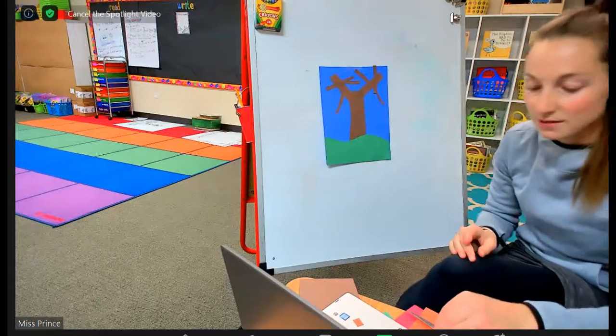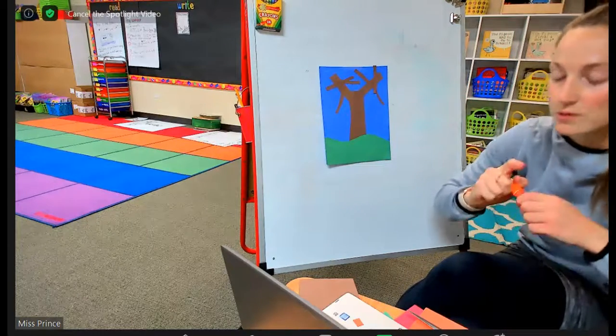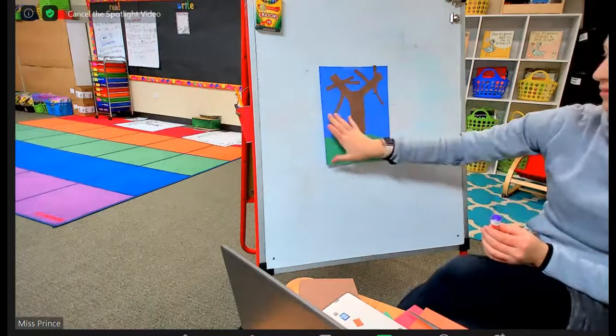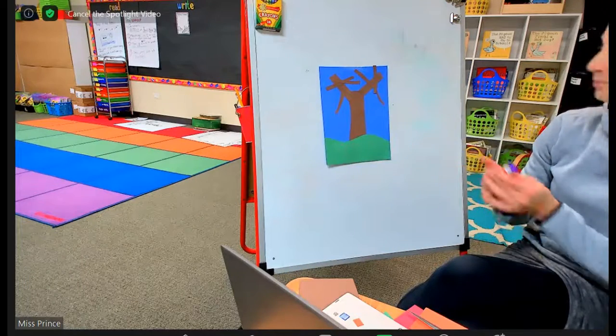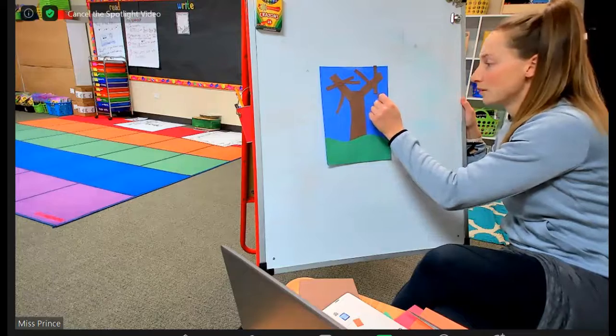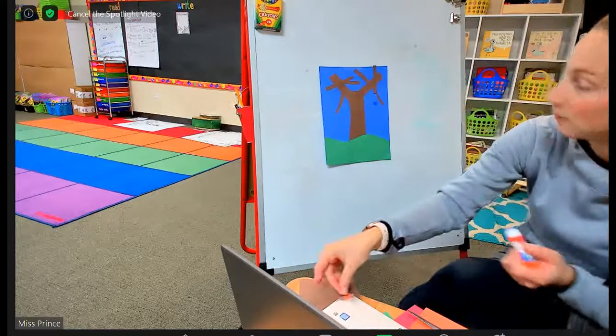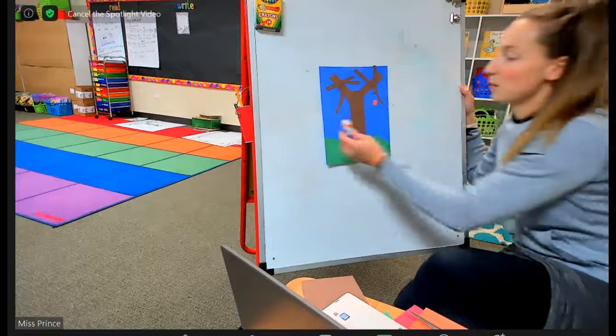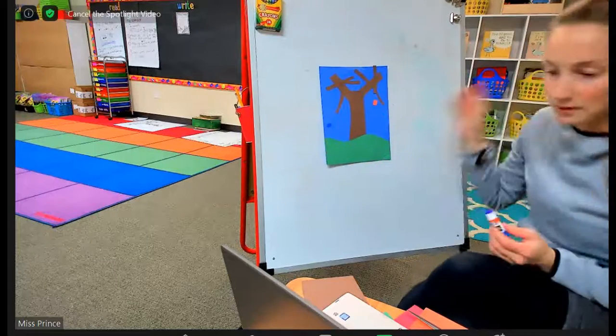But if you guys have noticed outside, a lot of the leaves are falling off of the trees right now. So we also want to put them coming down here and maybe some on the ground. So I'm going to put one right here. And I'm going to put an orange one right here.